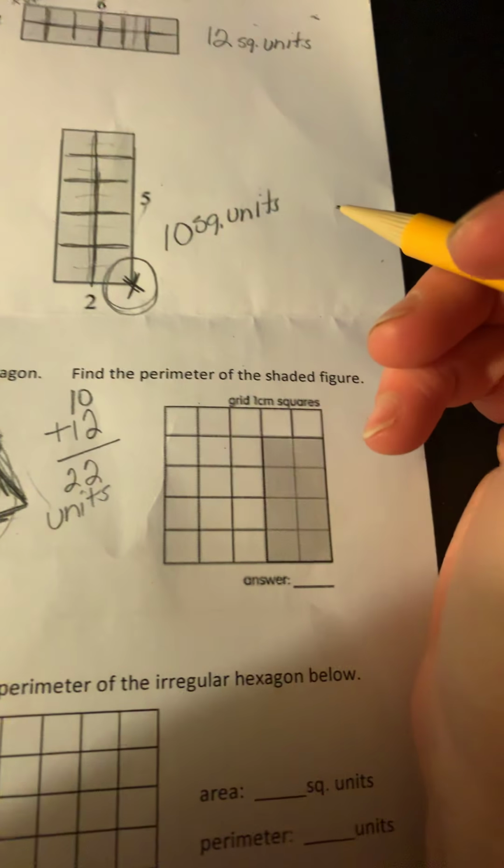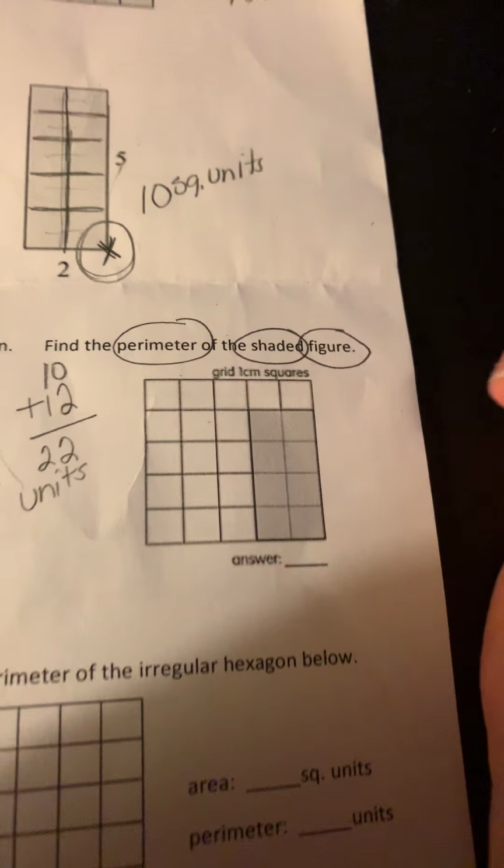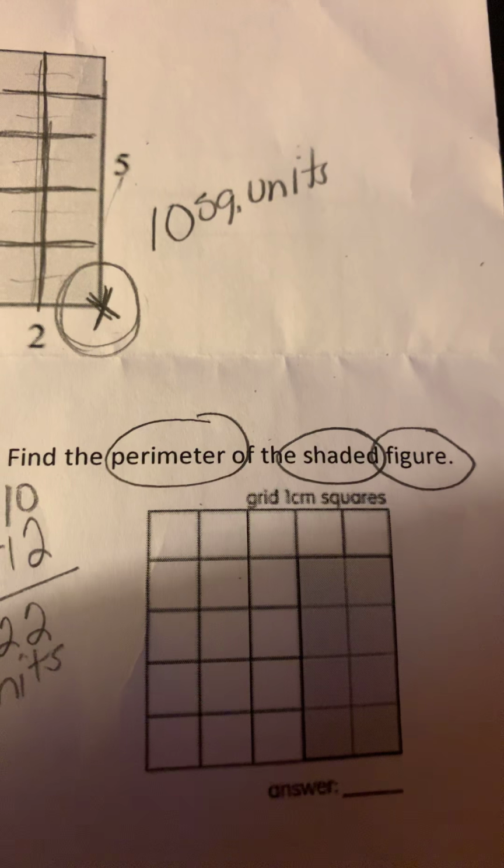All right? Whole class, read it for me. All right, so what are we looking for? Perimeter of the shaded figure. And what's a key word in the word perimeter? Yeah, the rim. Go all the way around the shaded figure.